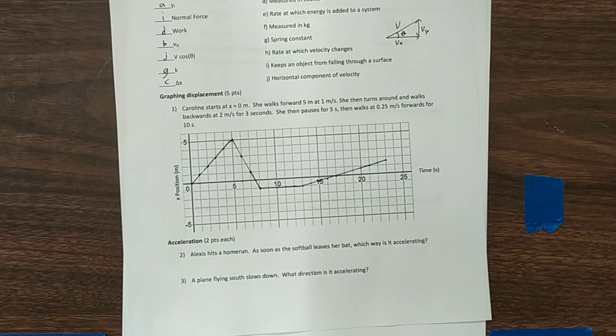One is that we've talked about anything unsupported in the air is always accelerating towards the ground at 10 meters per second squared. So we would say that this is accelerating downwards. Another way you could approach it is by drawing the initial velocity and the final velocity and saying that acceleration is final velocity minus initial velocity over time. So I'm going to do the drawing on here just so you can see it.